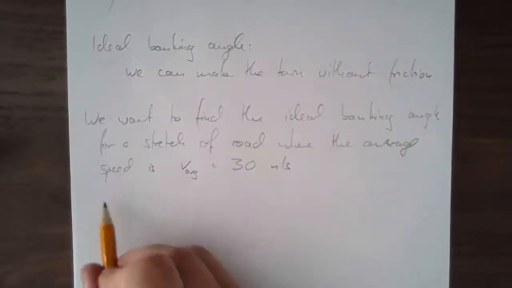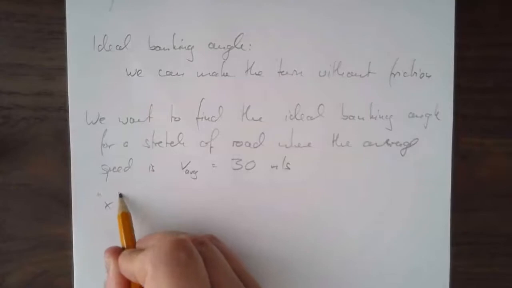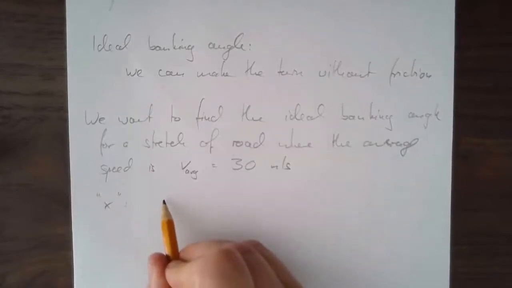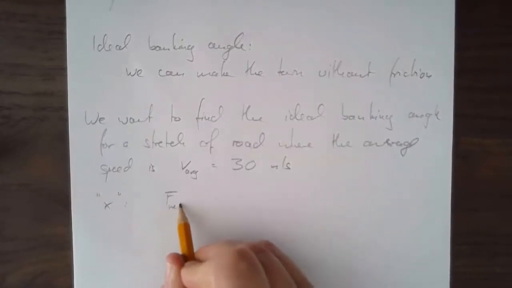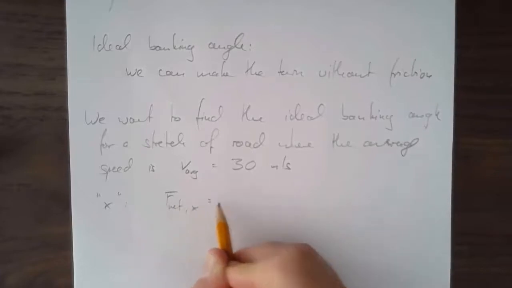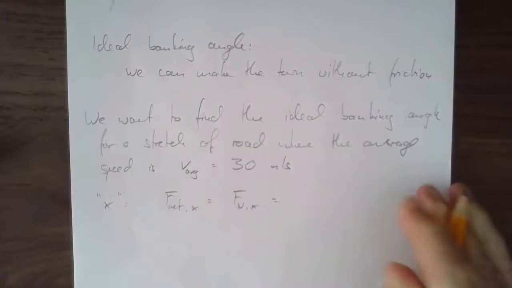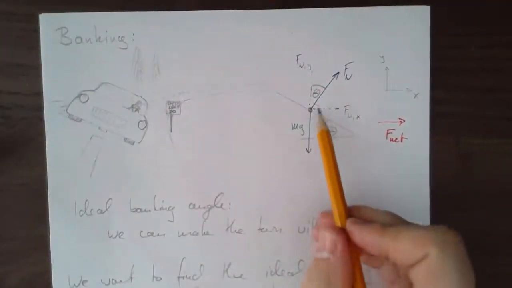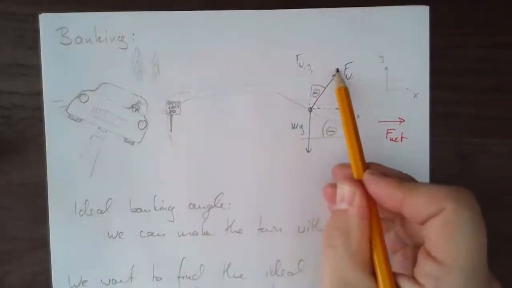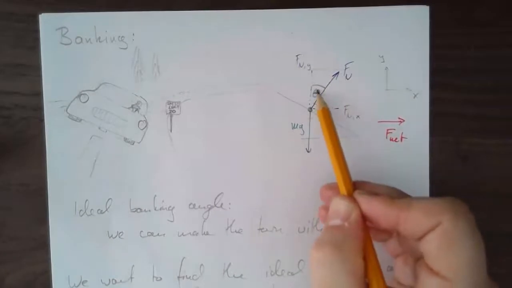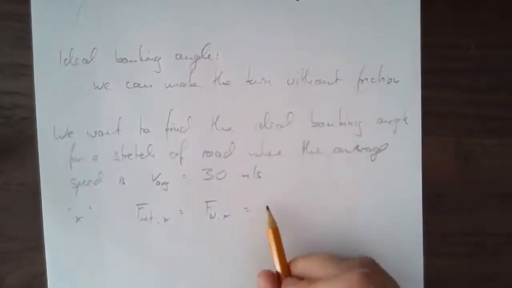So I have that in the x direction, let me write it like this, F net in the x direction is just the normal force in the x direction, which I can see here, this component, or maybe this component up here, so Fn times sine of theta.